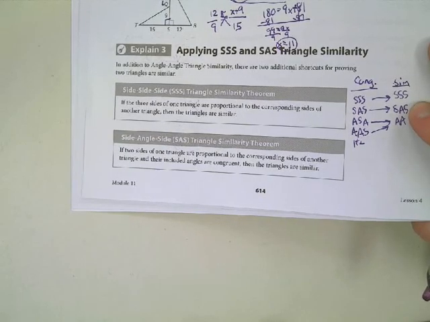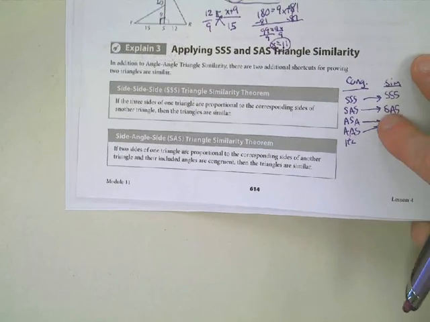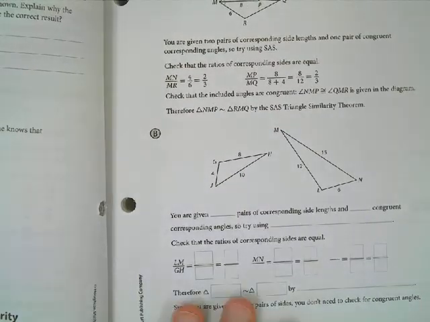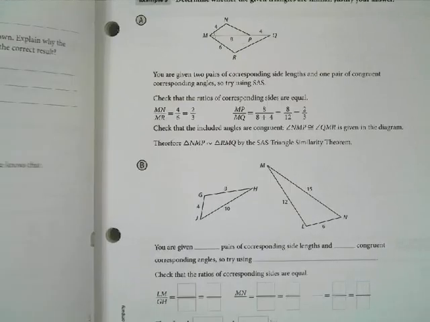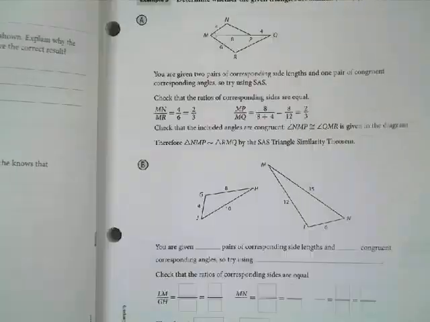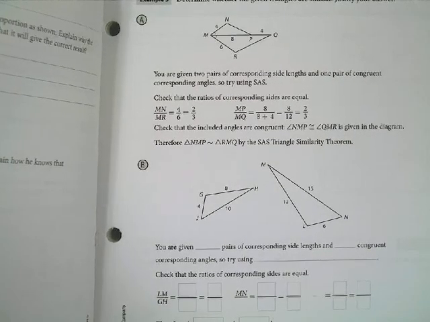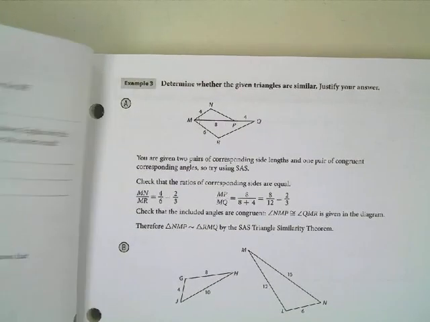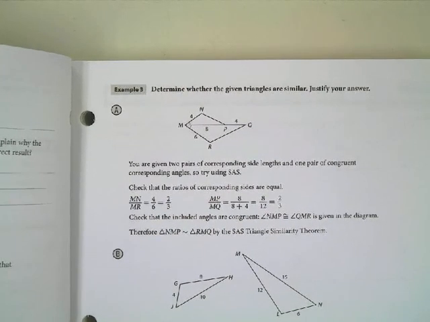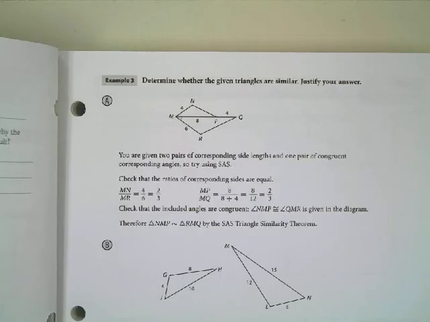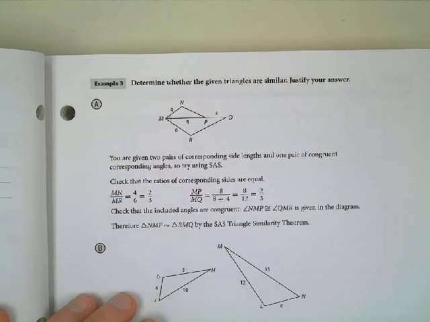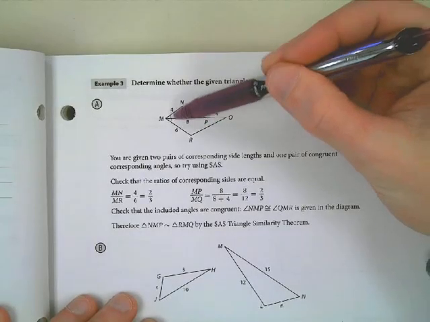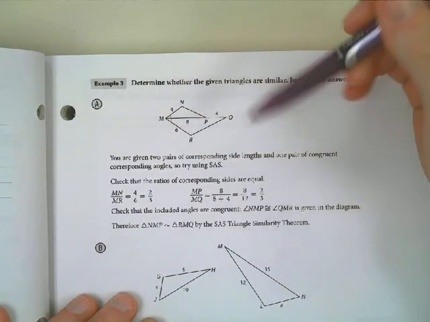So letter A. If you look at letter A, we're just going to do these next 2, and then I think we should be done. Yep, next 2, and then we'll be done. We've got this triangle right here, and this triangle right here. And we want to determine whether the triangles are similar, and justify our answers.